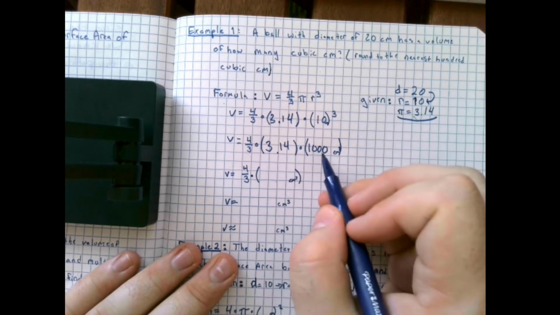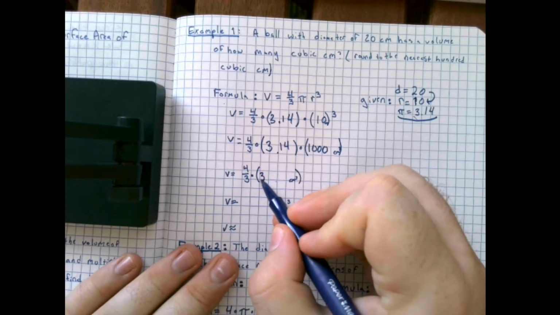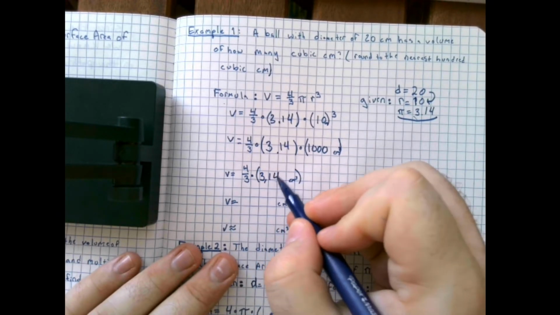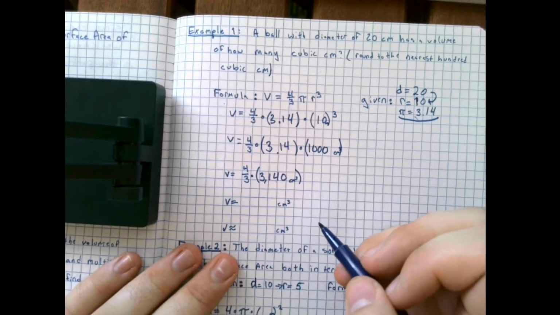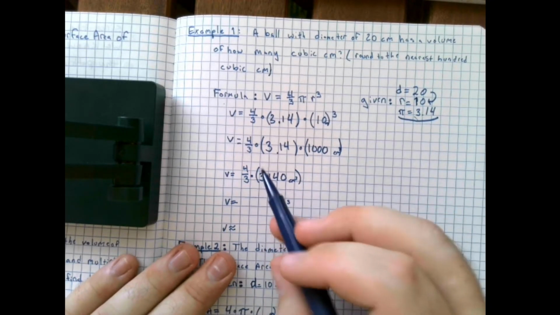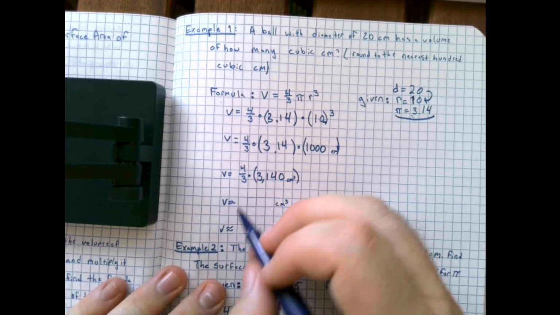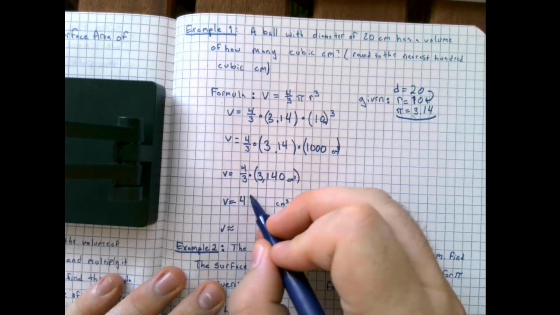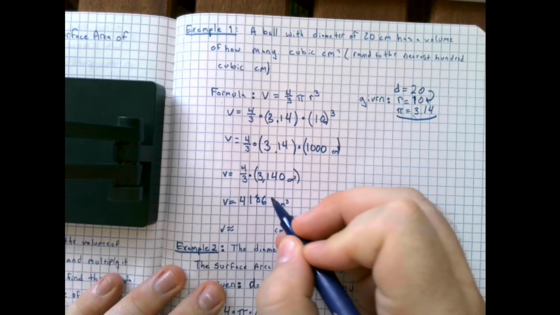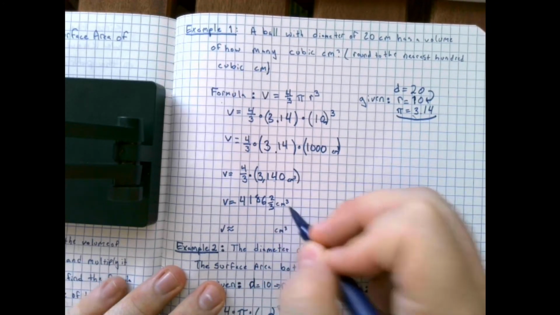So when we multiply 1,000 by 3.14, that'll be 3,140 centimeters cubed. Now, if you find 4/3 of 3,140, you're going to get about 4,186 and 2/3 centimeters cubed.